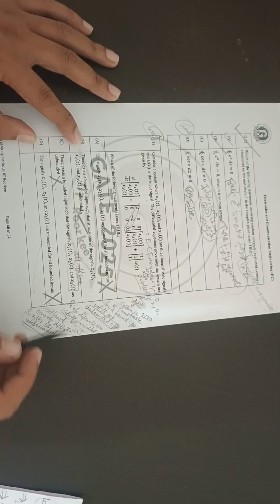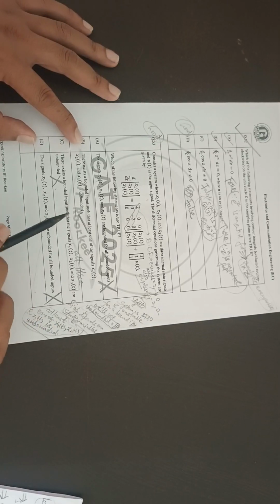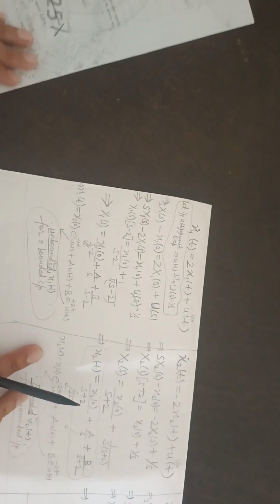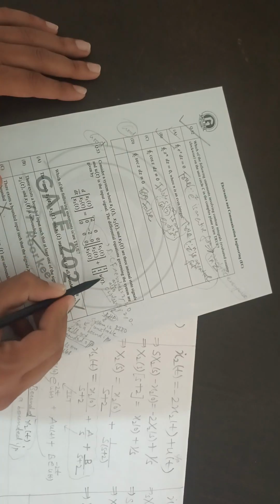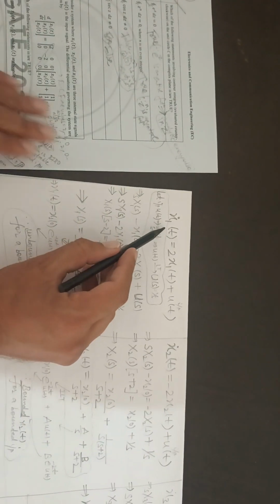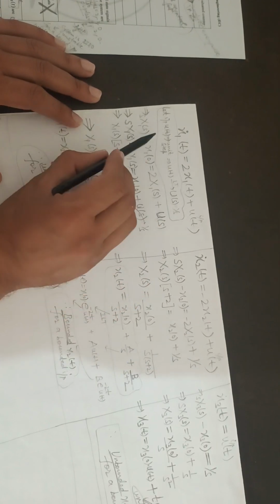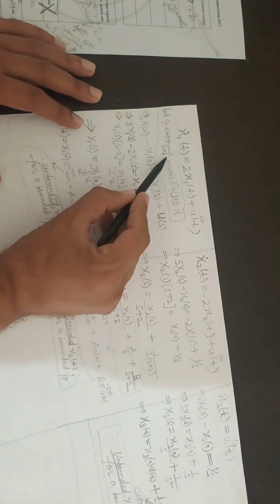And now how to handle C and D? That it is unbounded for all bounded inputs, and for a bounded input all are unbounded. So for that I think the best way is to make the differential equation. So first of all you make the differential equation x1 dot is equal to 2x1 plus u(t). Okay, and let u(t) be a unit step, just as an example.